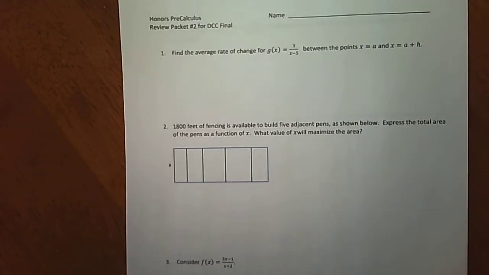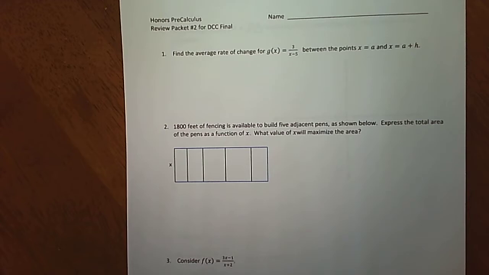First, a couple of questions on the second review packet. I was hoping you were able to do a couple of these, like 1 and 3 and possibly 4, at least 2. We haven't actually done this this year. We've done the math involved in it, but never a picture just like this, so we'll talk about that.